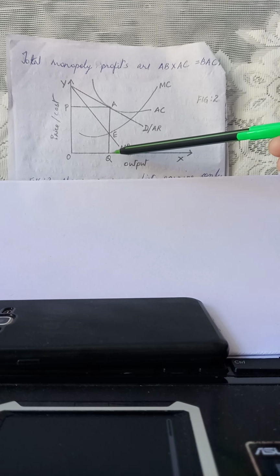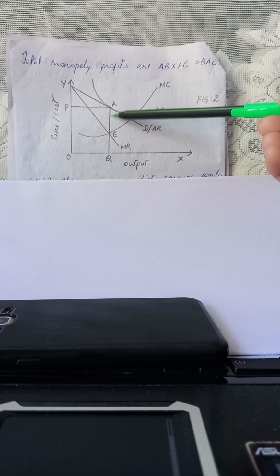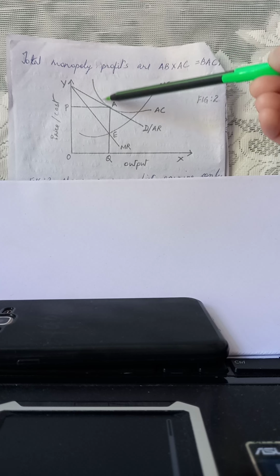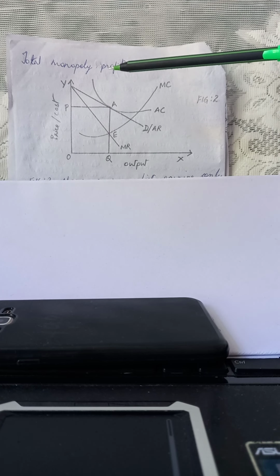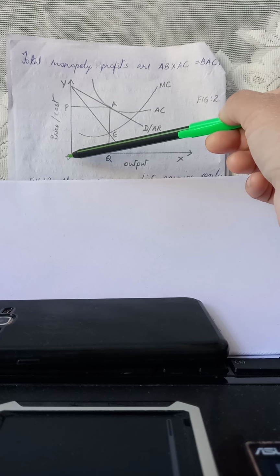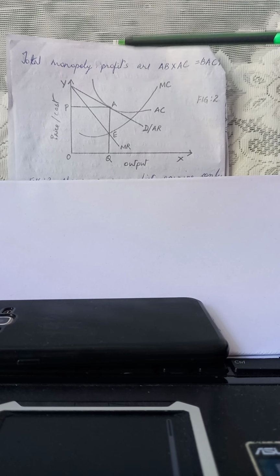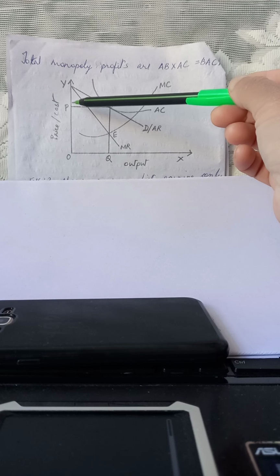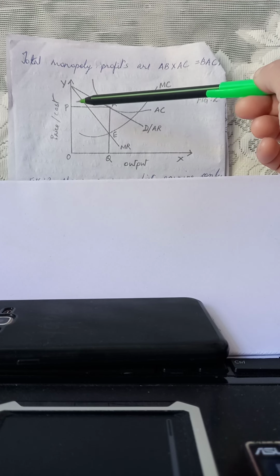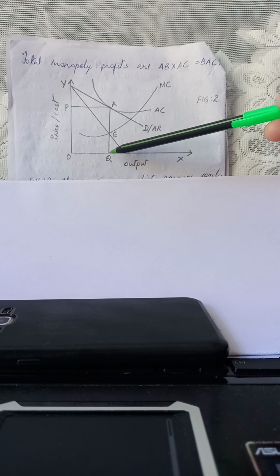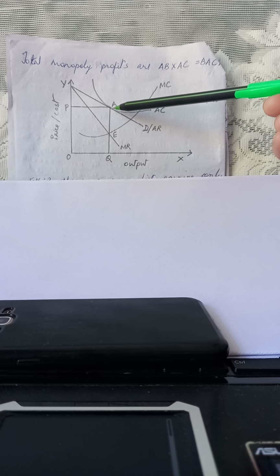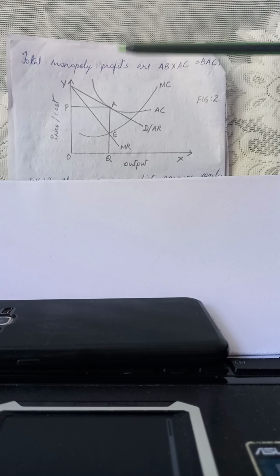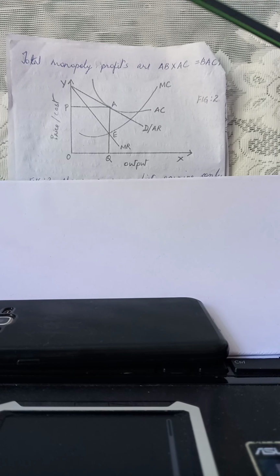How much is his average cost? QA is his average cost, because this is his average cost curve. So producing OQ as output and charging QA or OP as his price, his average cost is equal to QA, which means under this situation the monopolist is neither enjoying a profit nor incurring a loss.